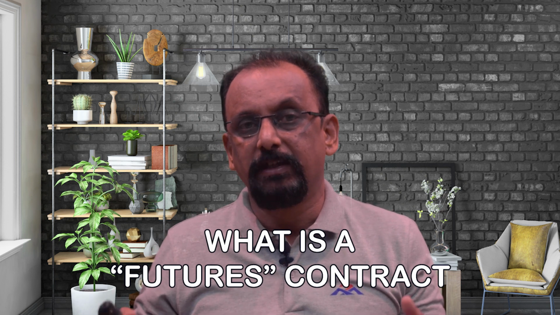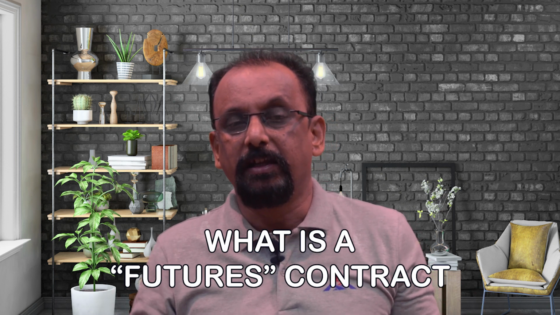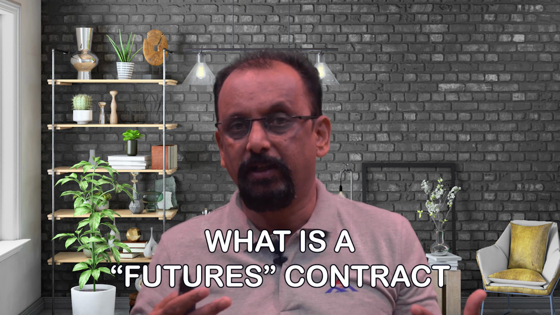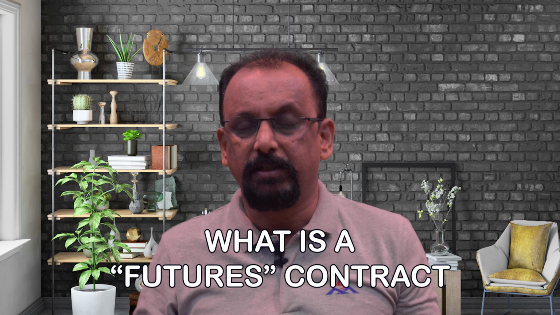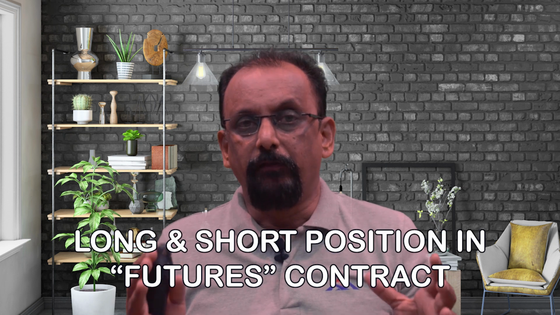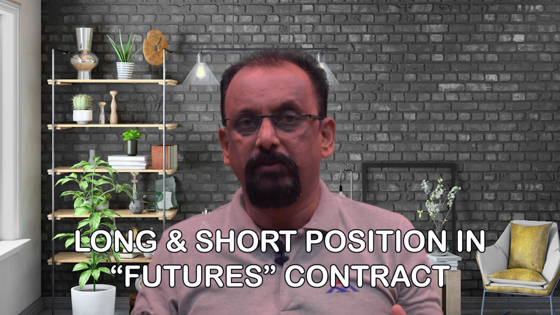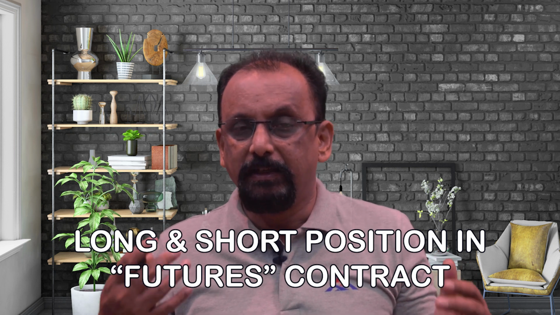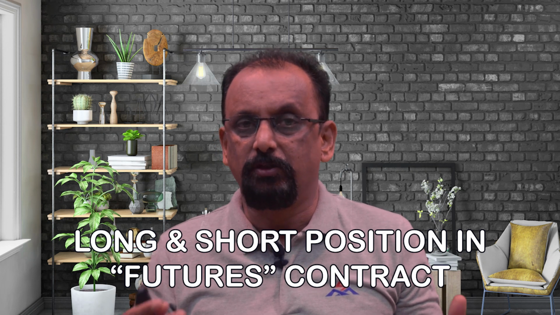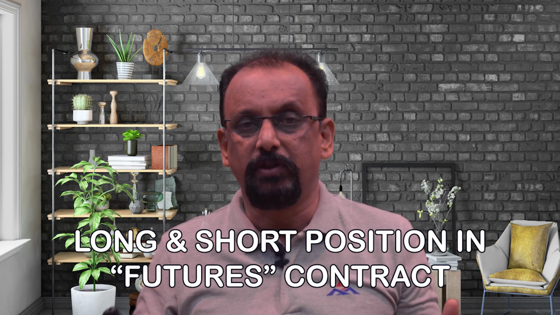In case of futures, since they are traded through the exchange, the clearing house takes the responsibility of clearing and settling the trades. Therefore, there is no counterparty risk involved in case of futures transaction. When the futures contract is traded on the exchange, one of the parties takes a long position. That party is the buyer of the contract. The other party takes the short position. So that party is the seller of the futures contract.